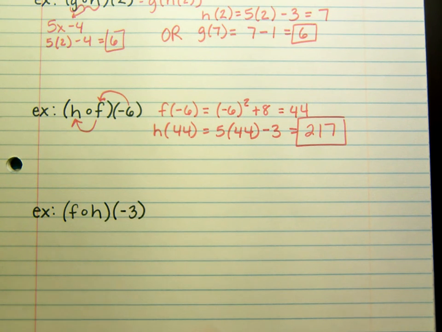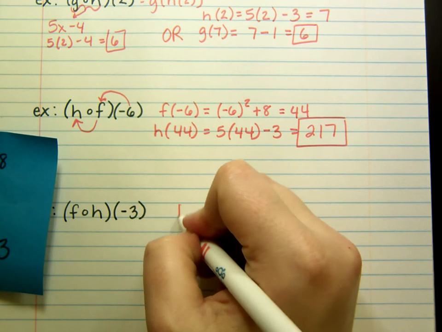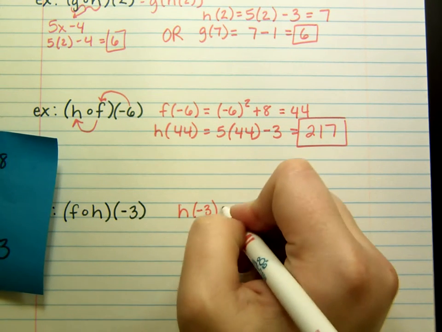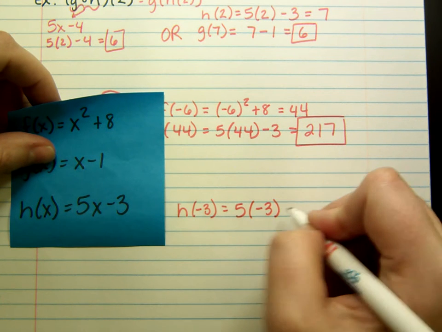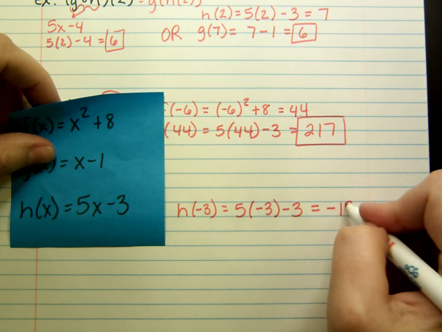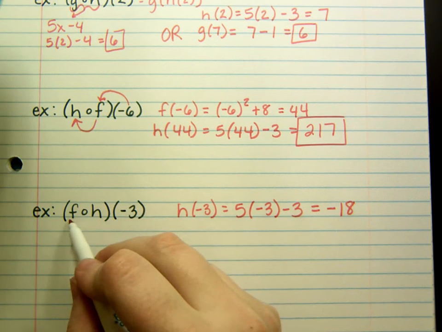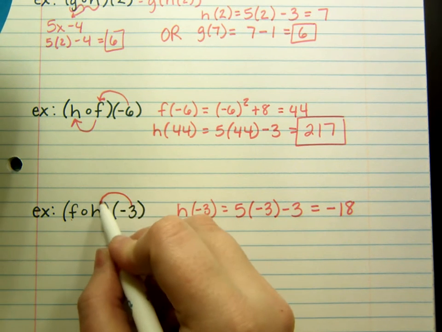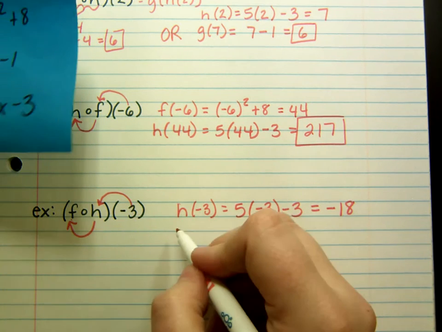Now, f of h of negative 3. So first I'm going to do h of negative 3. So that's 5 times negative 3 minus 3. So that's negative 15 minus 3 to get negative 18. Then I'm going to take and plug that value into f of x.